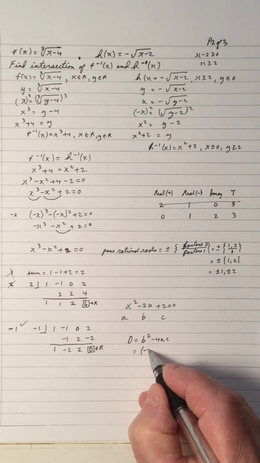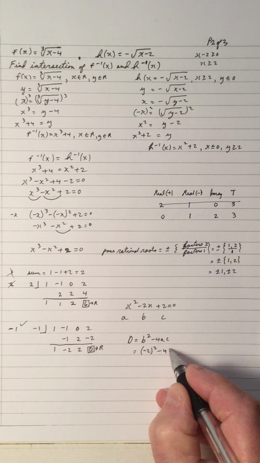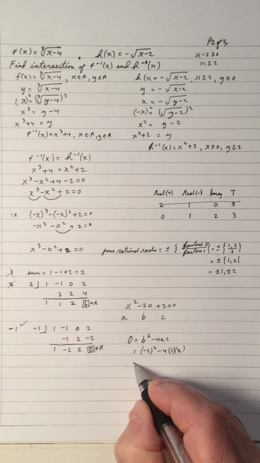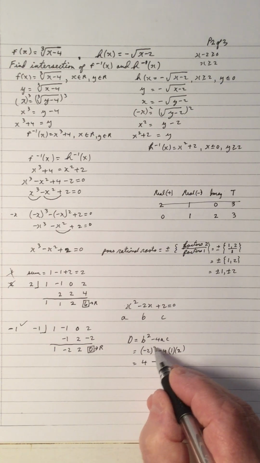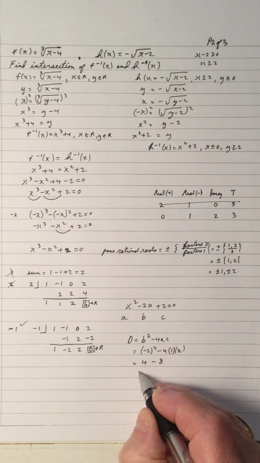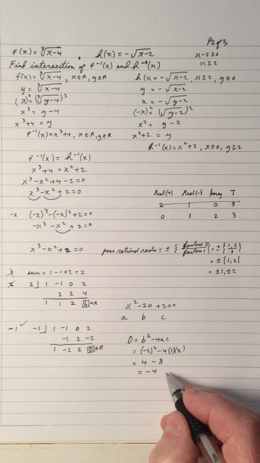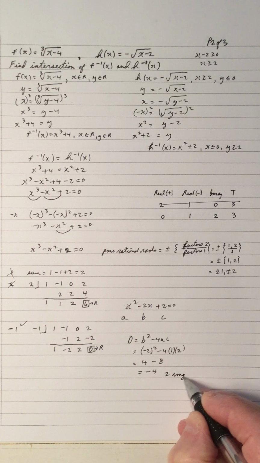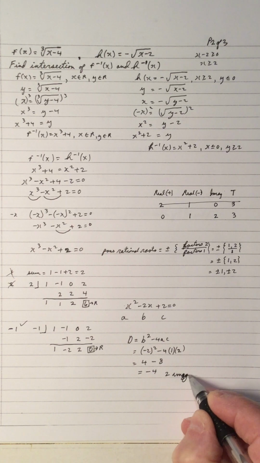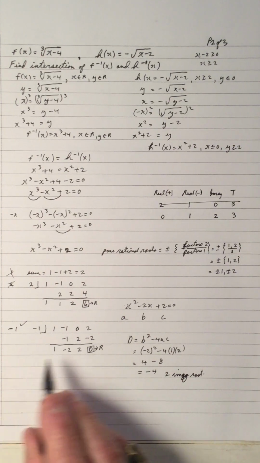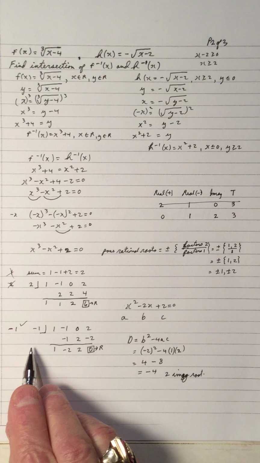B is negative 2, A is 1, and C is 2. So we square first, giving 4, minus the product 8, which is negative 4. Because the discriminant is negative, we have 2 imaginary roots. So we only have 1 real root, which is negative 1.